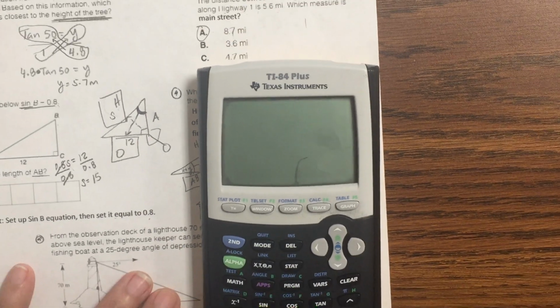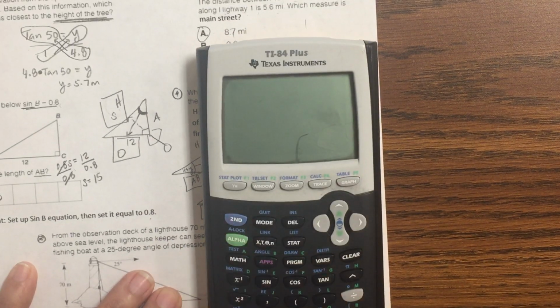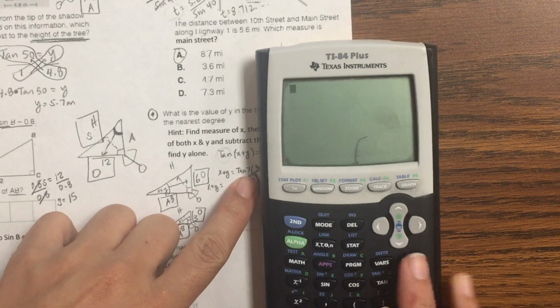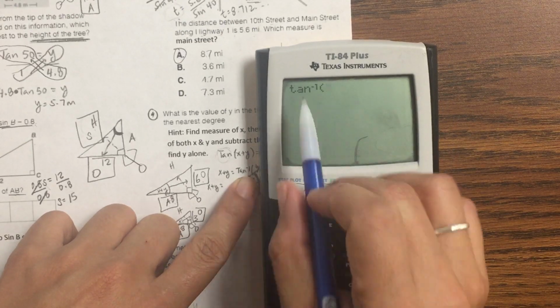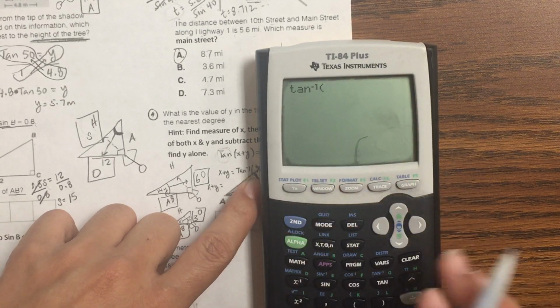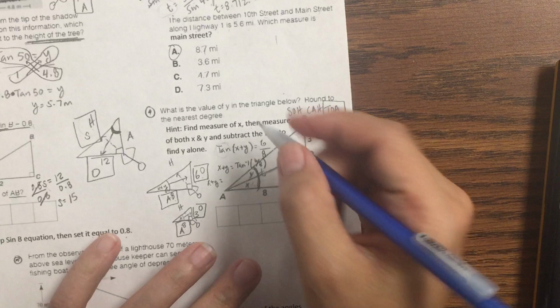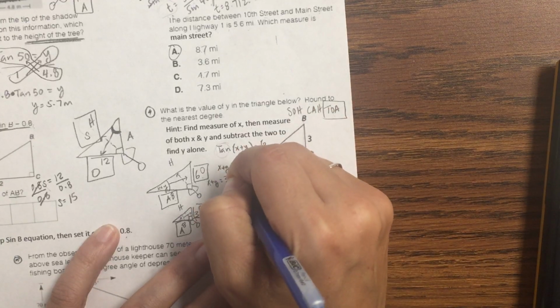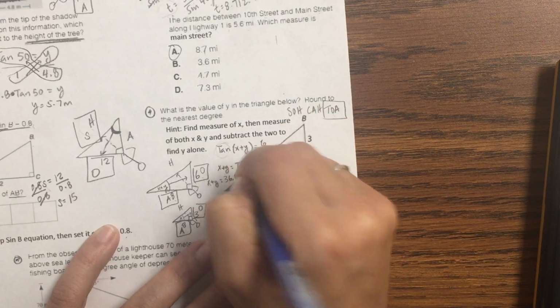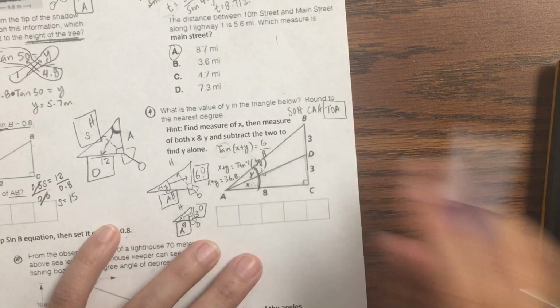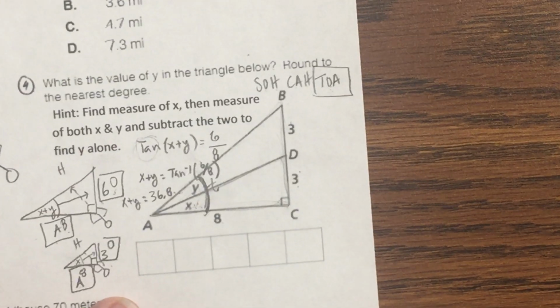Let me zoom out so you can see. Second. Okay, so I want the inverse tan, so I go second, tan. So you see how it gives me that -1 over there. 6 divided by 8. So it's 36.86. Don't round right now. I'm not going to write it all out because it's in my calculator, but don't round until the very end. So for the big one, that's what it is.